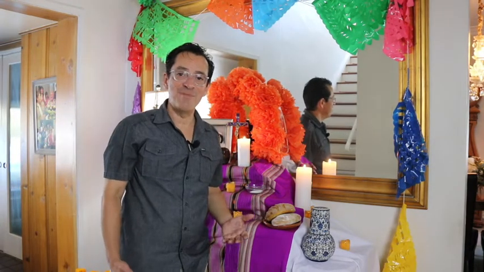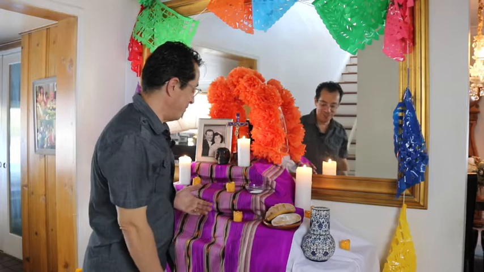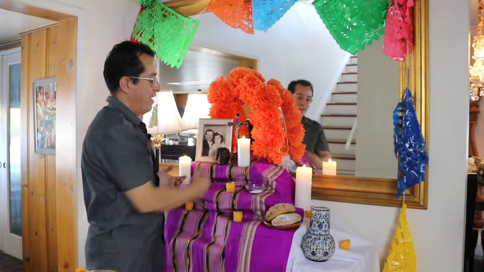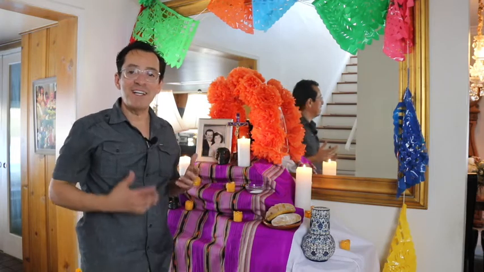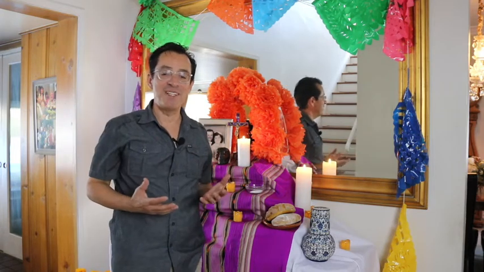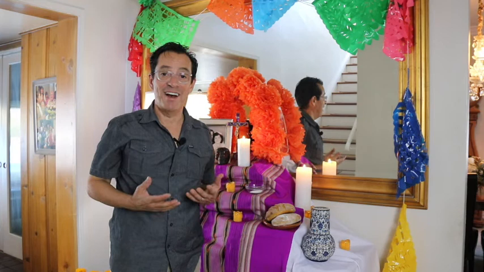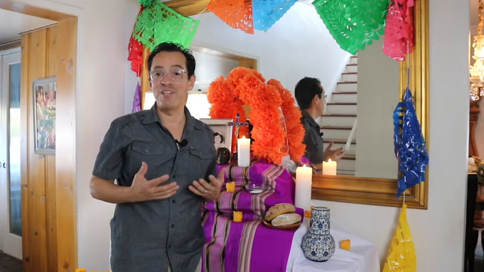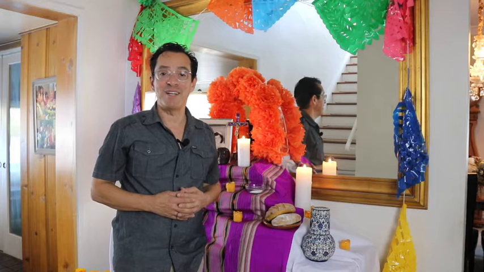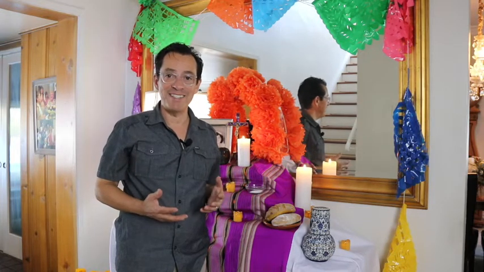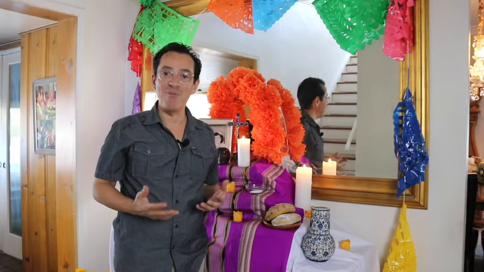So the next element that we add on are our candles. Some I put electric and some I put real candles in, and then our skulls. This celebration is not a Halloween, and it is not a scary holiday. This celebration is a celebration of their life, and it's actually a beautiful celebration. It's a celebration of hope and of peace, and it's not morbid in any way.